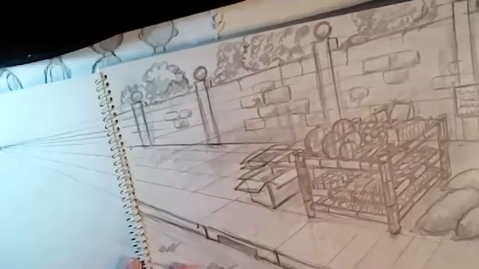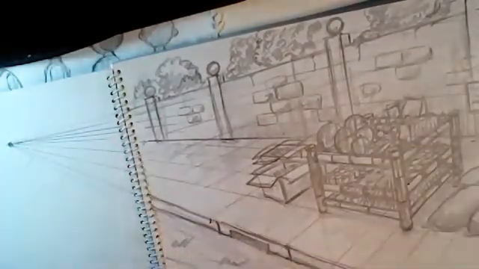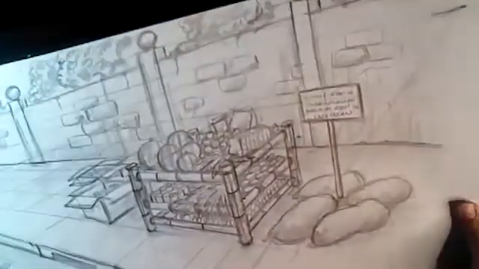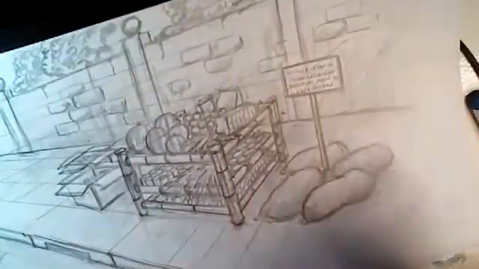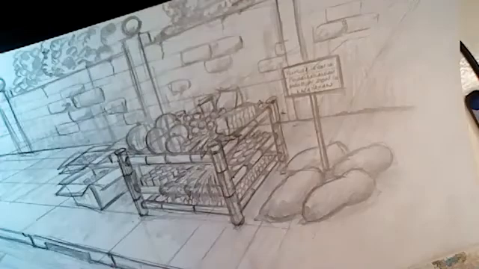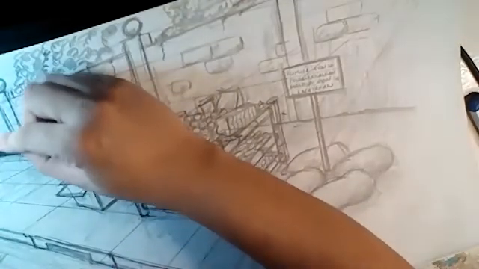Okay, so right here, it's beyond my main canvas, and sometimes you have to add some papers on the side of your main canvas in order to put the vanishing points.